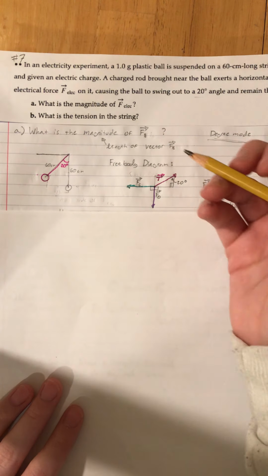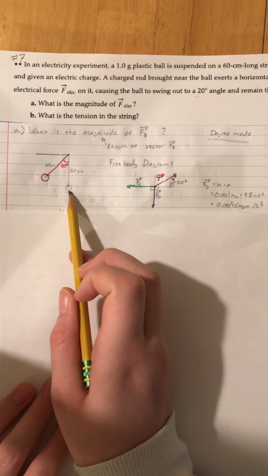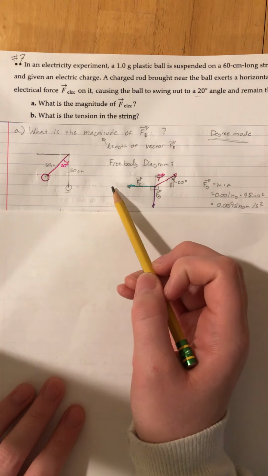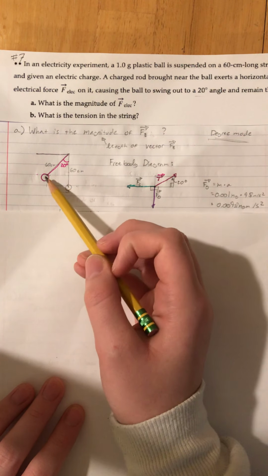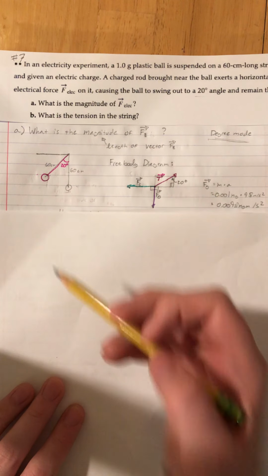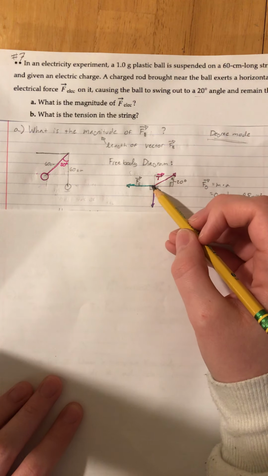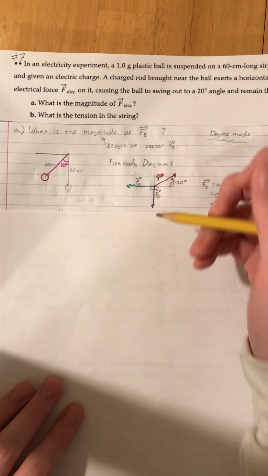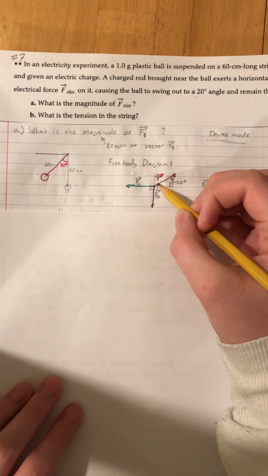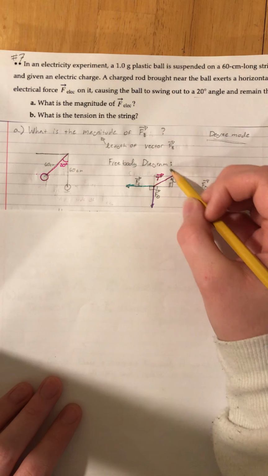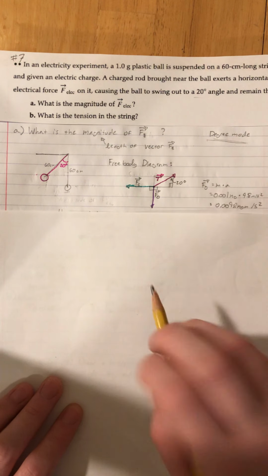And so what this situation looks like is we have a ball that was sitting here, but the electric charge applied this way made it swing out at 20 degrees and stay there. So our free body diagram looks a bit like this. We have the electrical force going this way, we have gravity as we always do going this way, and then we also have tension in the string going that way. And then we have our 20-degree angle right here.